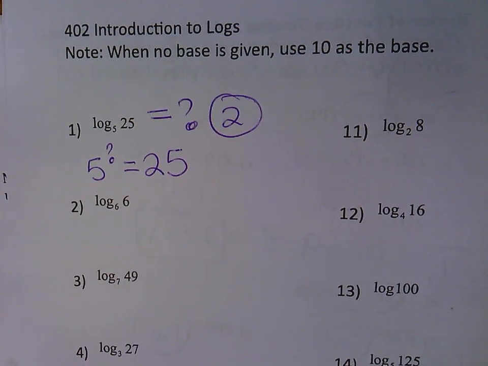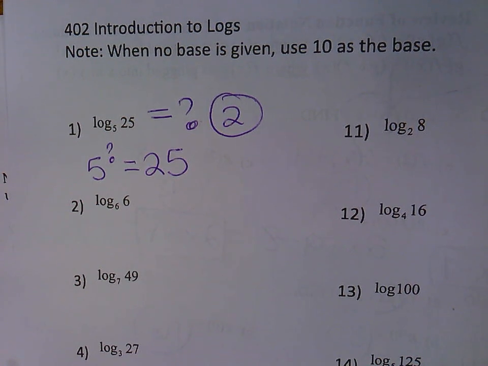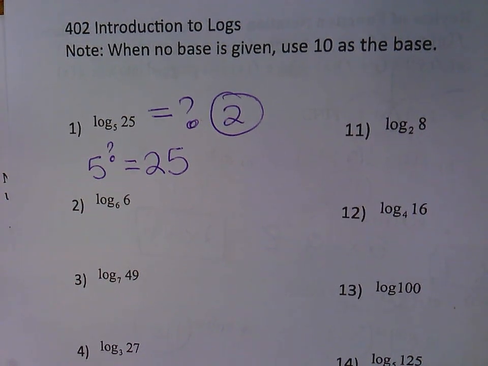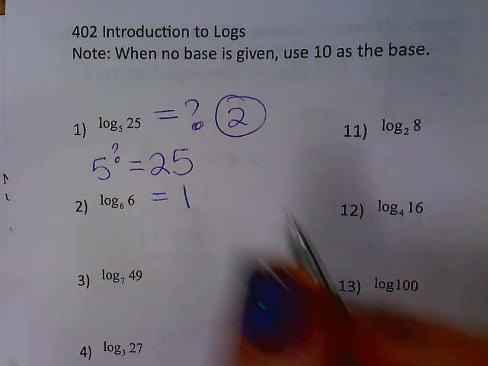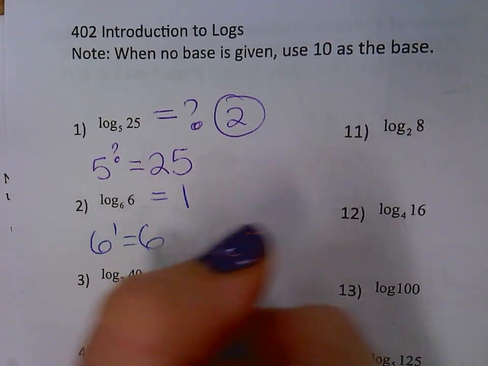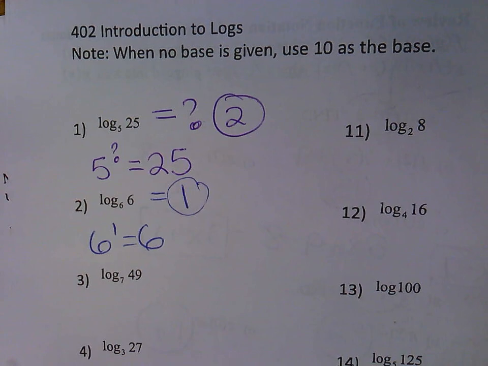When you get to number 13, see how there's no little number? So that has a base of 10 because it's not written there. Just like on a square root function, do I have to write that it's a 2? I don't have to write that it's a 2, right? This just means the square root of 25. So you don't have to write the 2 for a square root. So, yep, the answer to number 2 is 1 because 6 raised to the first power gives me 6.